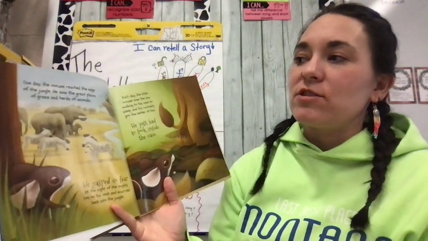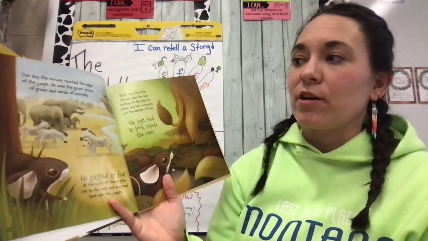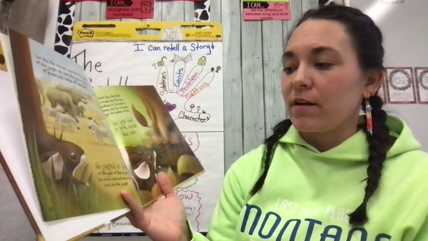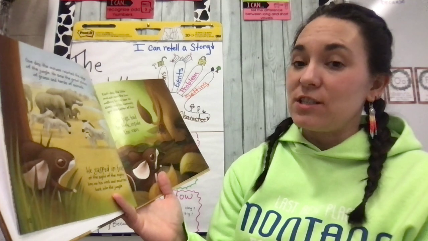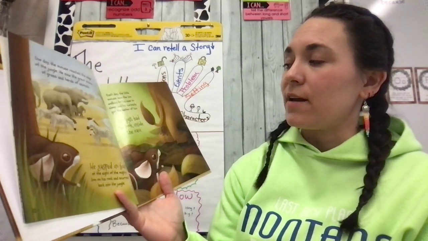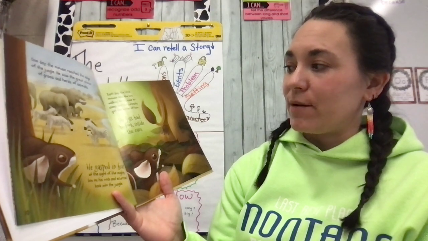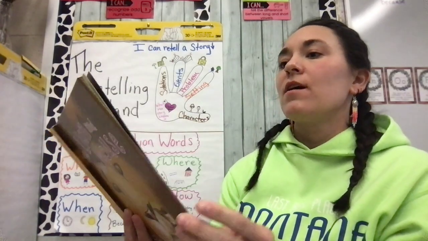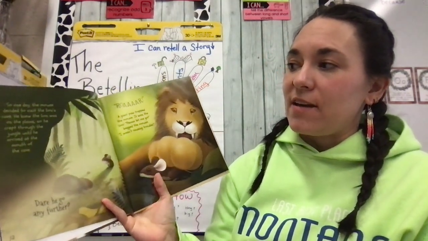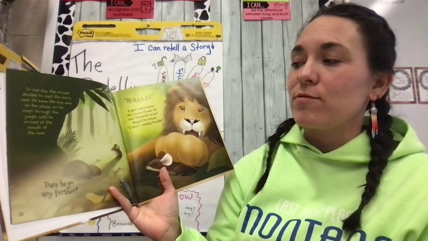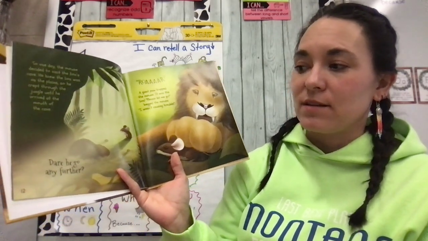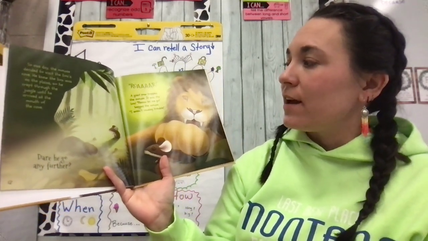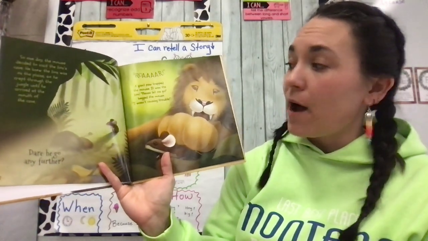One day the mouse reached the edge of the jungle, and he saw the great plains of grass and herds of animals. He gasped in fear at the sight of the mighty lion on the rock and scurried back into the jungle. Each day, the little mouse saw the lion walk into his cave to sleep, and curiosity got the better of him. He just had to look inside the cave. So one day, the mouse decided to visit the lion's cave. He knew the lion was on the plains, so he crept through the jungle until he arrived at the mouth of the cave. Dare he go any farther? Roar! A giant paw trapped the mouse. It was the lion. Please let me go, begged the mouse. I wasn't causing trouble.